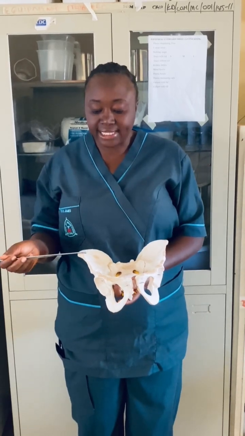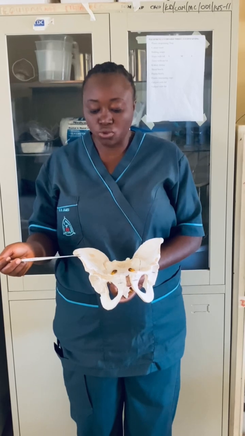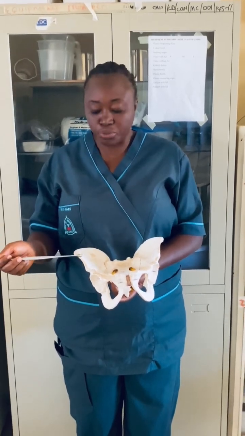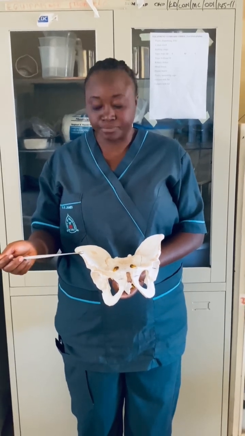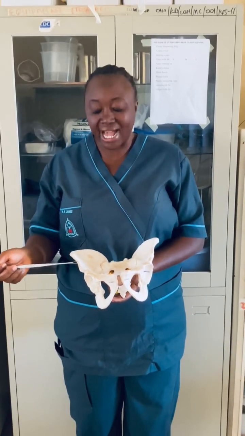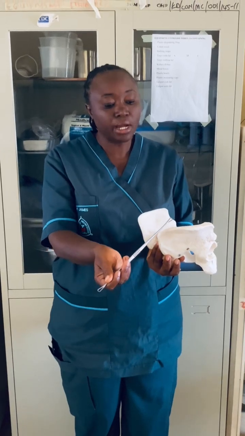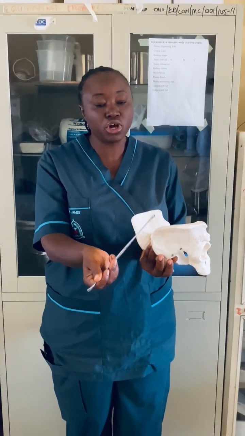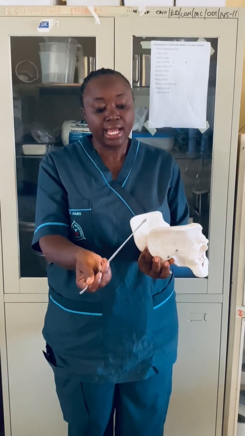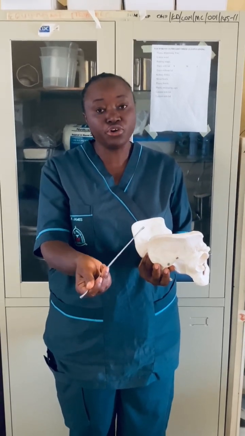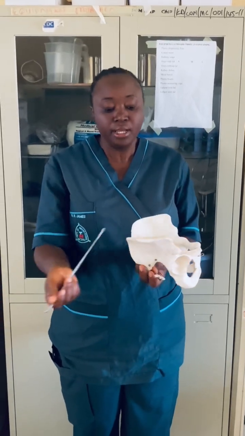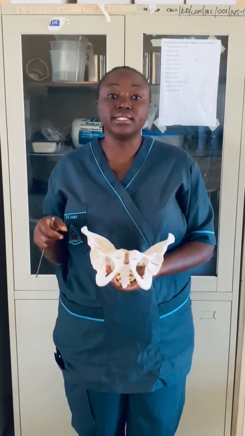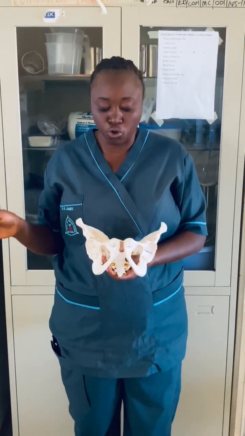The iliac crest has a bony projection, and it's known as the anterior superior iliac spine. Now, 2.5 centimeters below is another bony projection known as the anterior inferior iliac spine. Similarly, there is another projection behind the ilium known as the posterior superior iliac spine, and below is the posterior inferior iliac spine. Please, if you have followed to this extent, you can type following or followed.